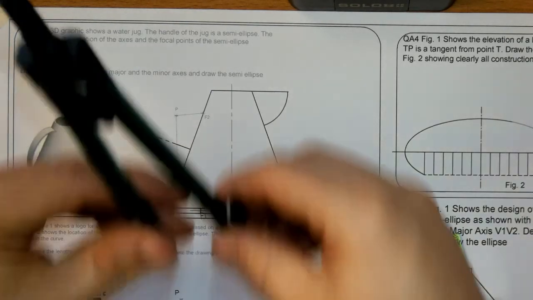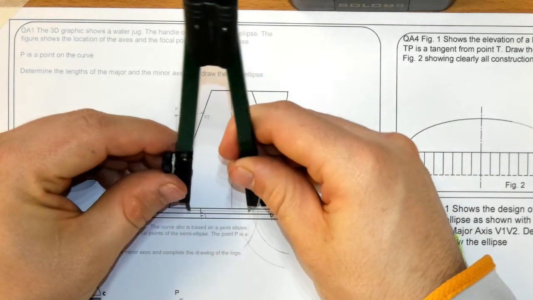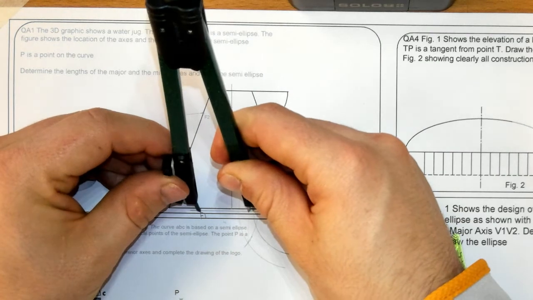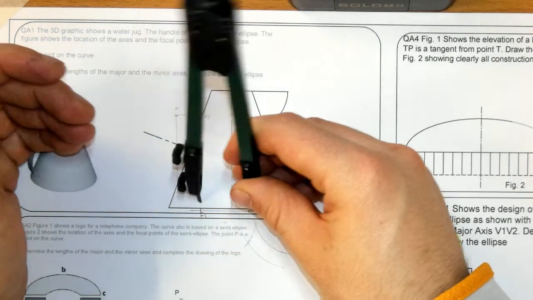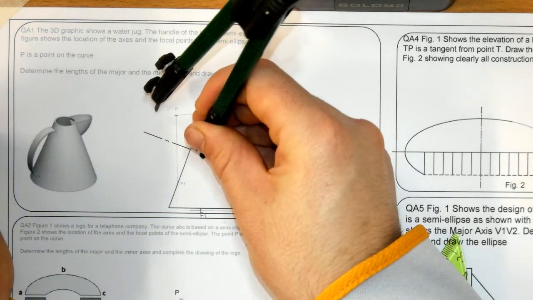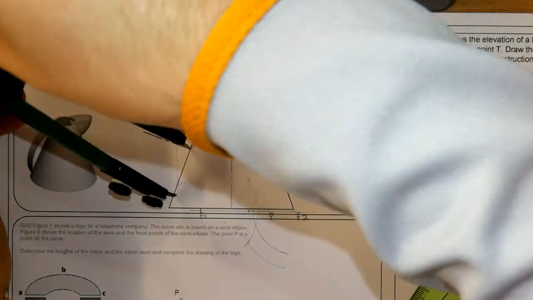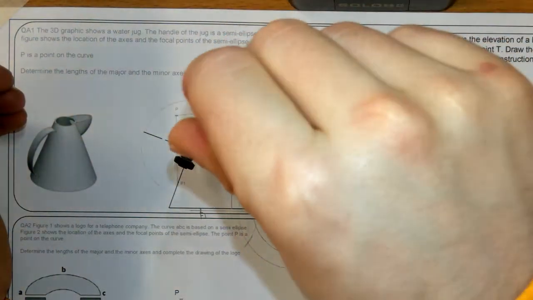There we go. So once you've bisected it, you've got the major axis, or half the major diameter there, so the major radius. And then we can draw in our major circle.